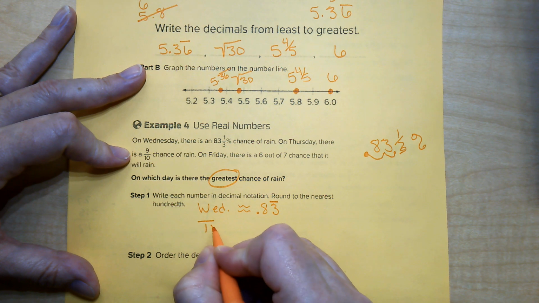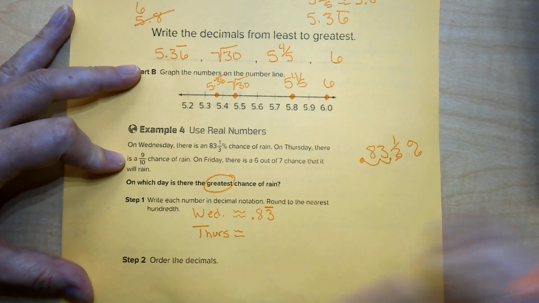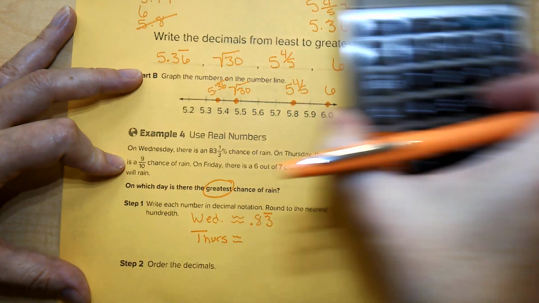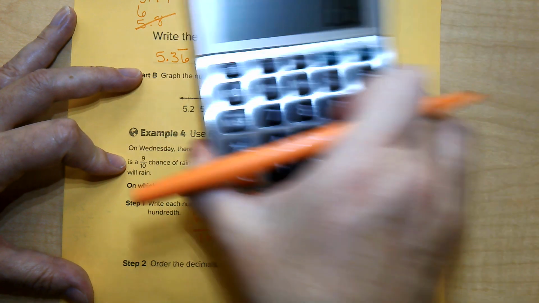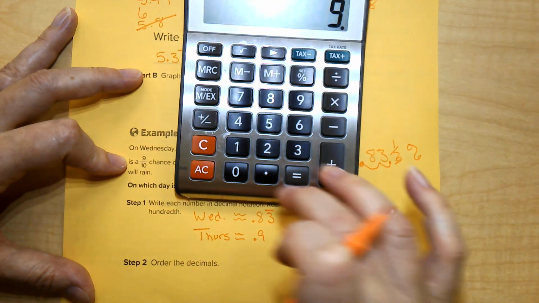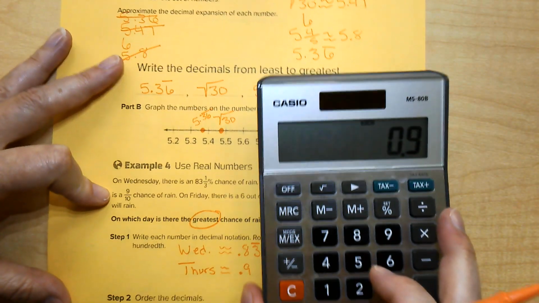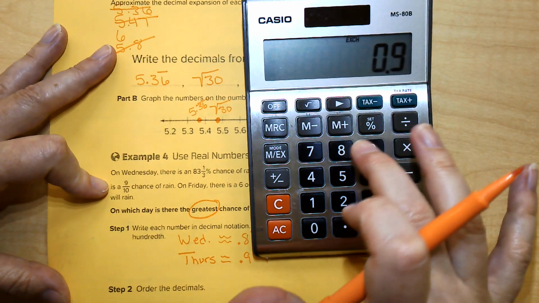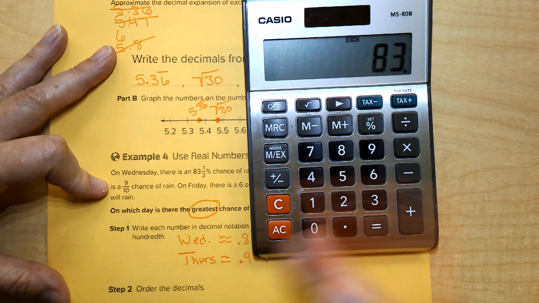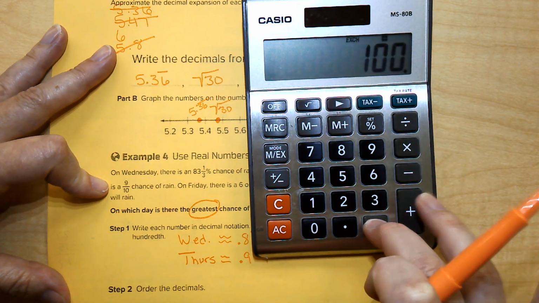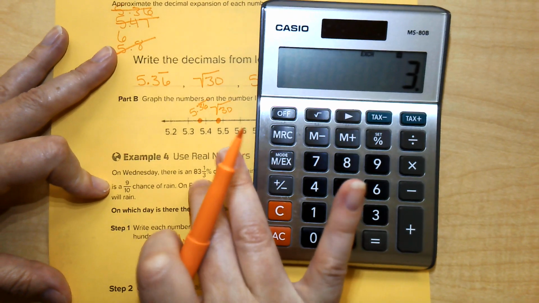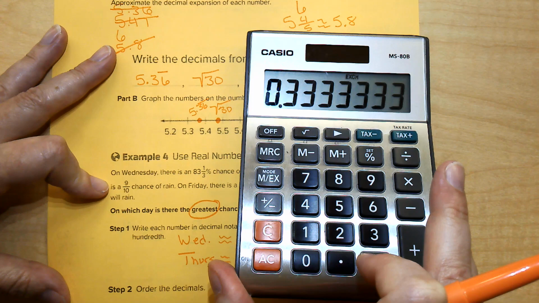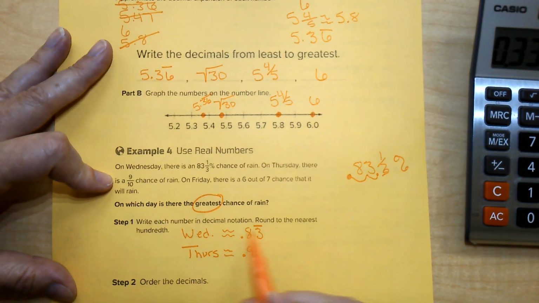Thursday, 9/10 chance of rain. If you don't know that 9/10 is 0.9, you can take your calculator: 9 divided by 10. Let me show you the other one on the calculator too, real quick. 83, just dealing with the whole numbers, divided by 100 equals 0.83. And then 1 divided by 3, that's your 0.3333. That's where this number came from.